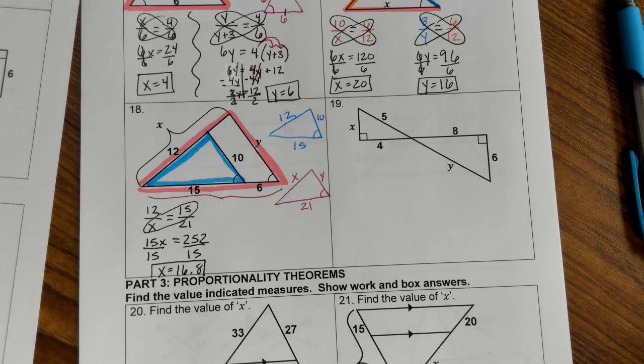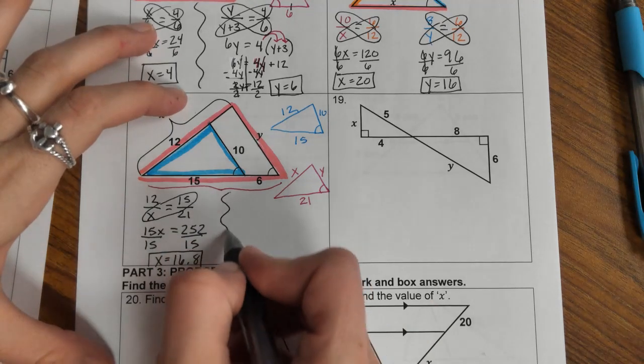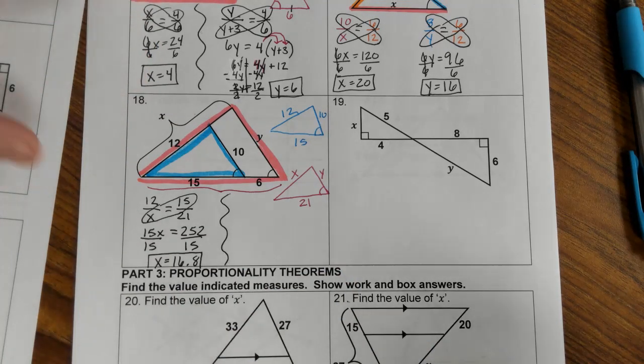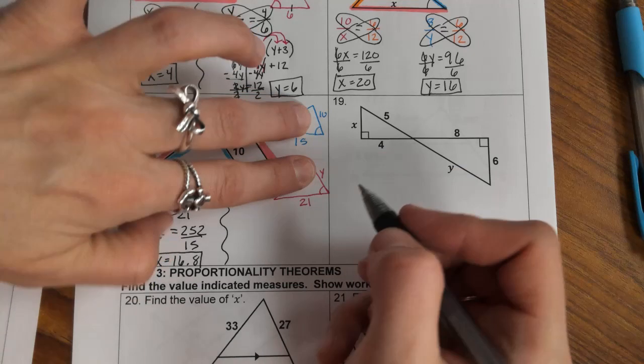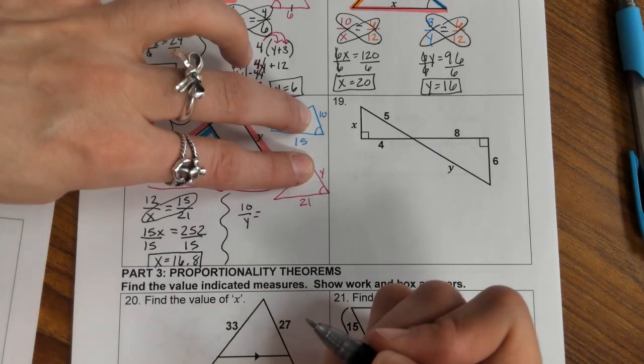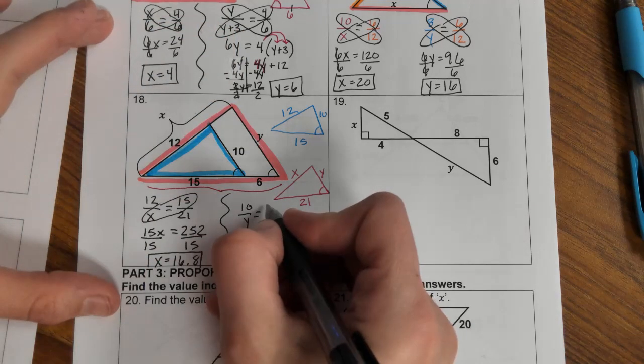Then we're going to solve for y. So 10 over y. They correspond. And I'm just going to keep with that 15 over 21.